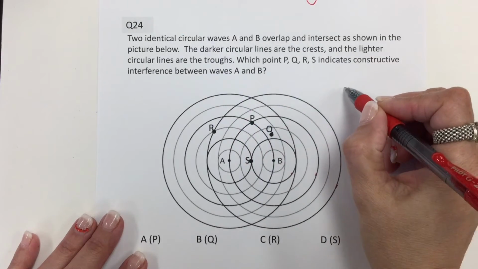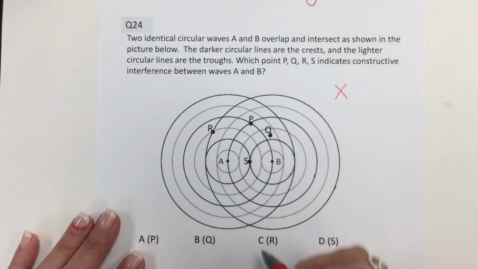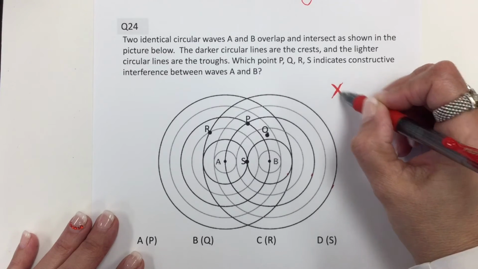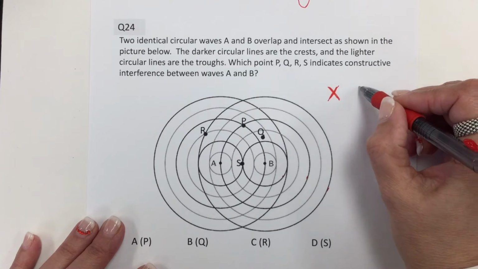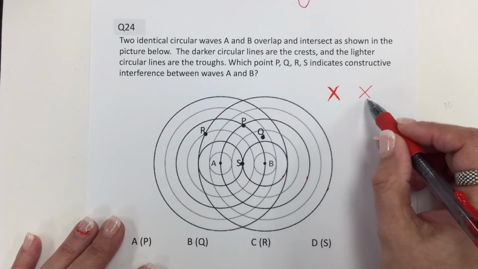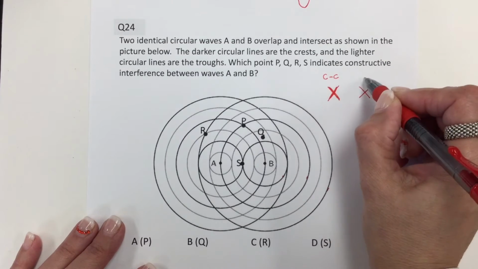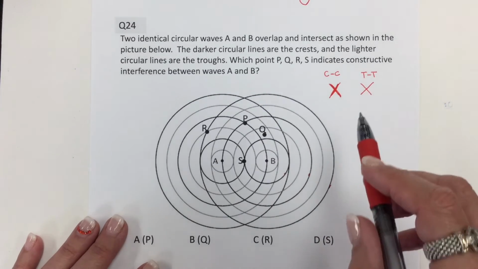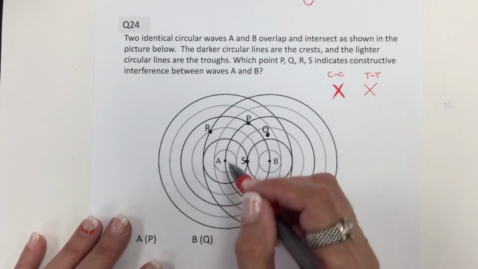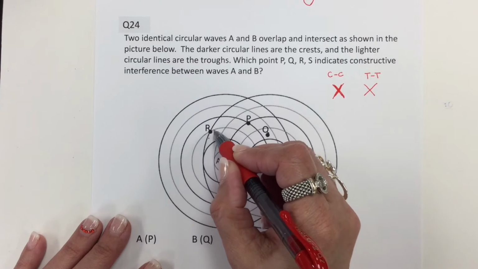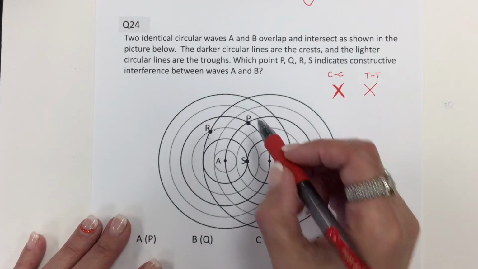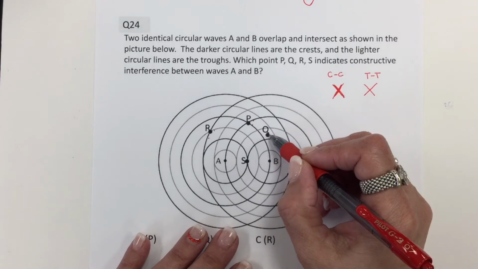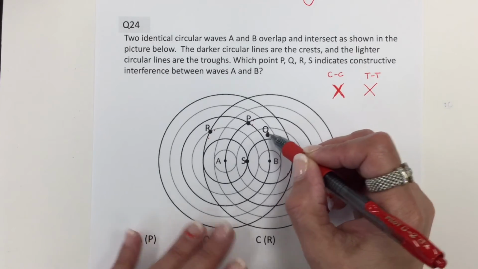So for constructive, crest with crest, like the full line, like the one that is darker, or trough with trough. So crest with crest or trough with trough. Those intersections mean constructive interference. So let's see. So here we have crest with trough. No. We have here this P, crest with crest. Yes. What about Q? Q is in the middle, so it's not even intersecting.